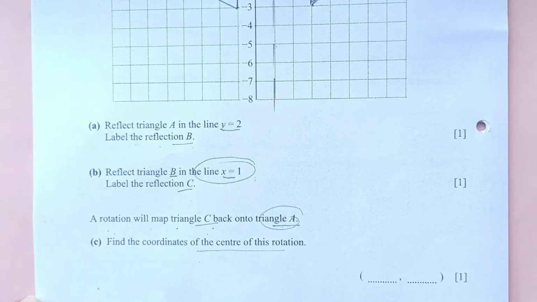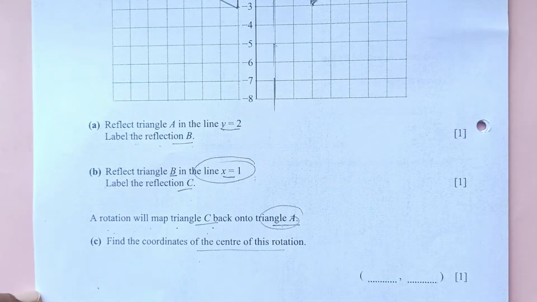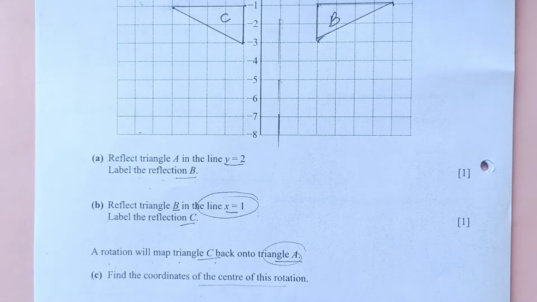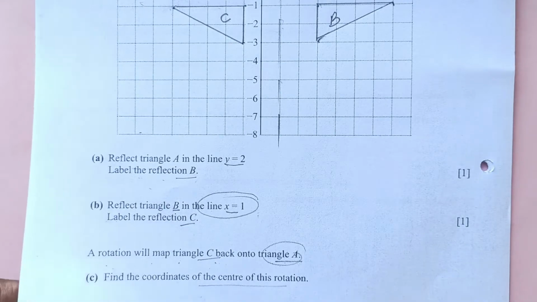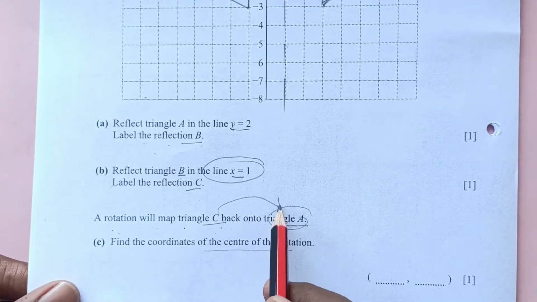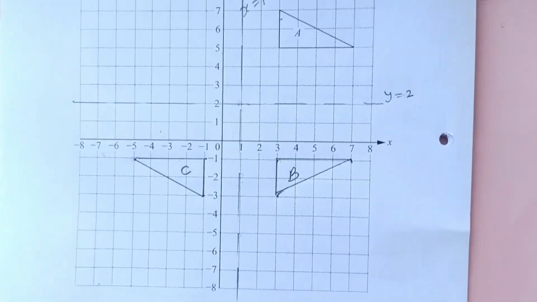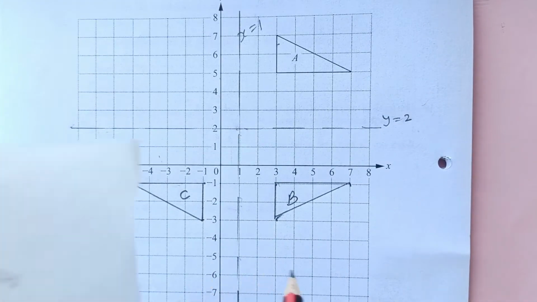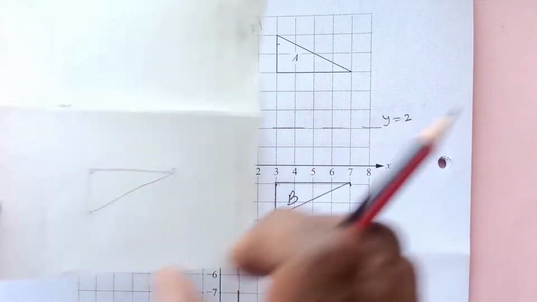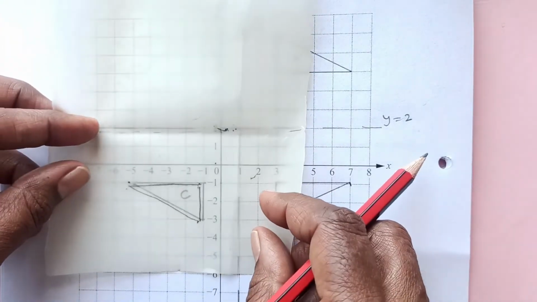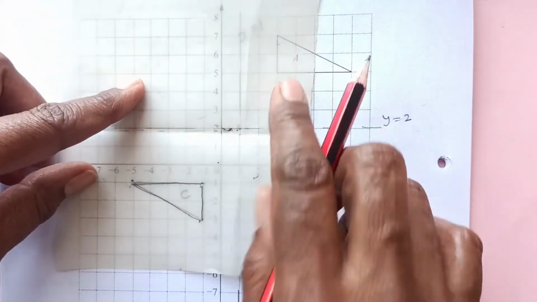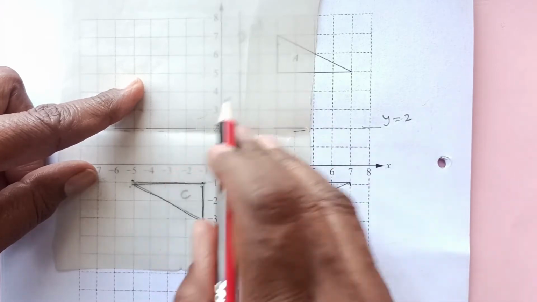So let's see how we need to find out the center of this. Let's see how we can do that. To check this rotation, C back onto A, from C to A, what is the rotation? We can again use tracing paper. In these kinds of questions, tracing paper is really helpful. So C onto A, we are looking at how we can get this one here.